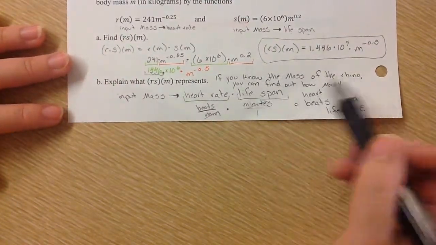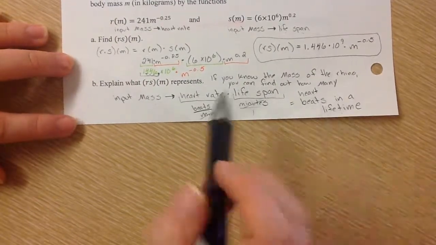So if you know the mass of the rhino, you can find out how many heartbeats in its lifetime.